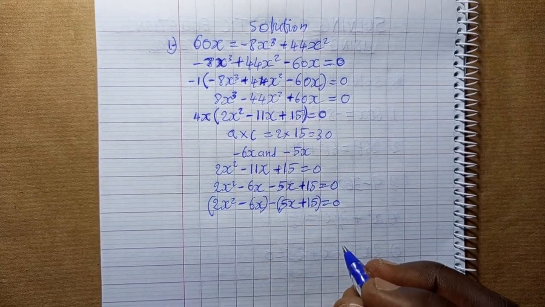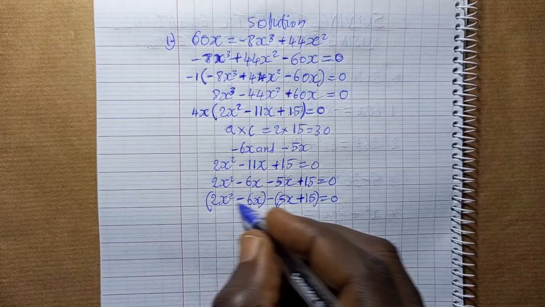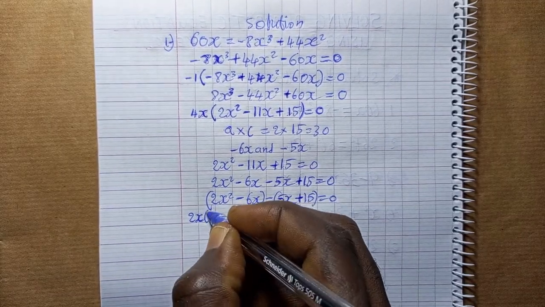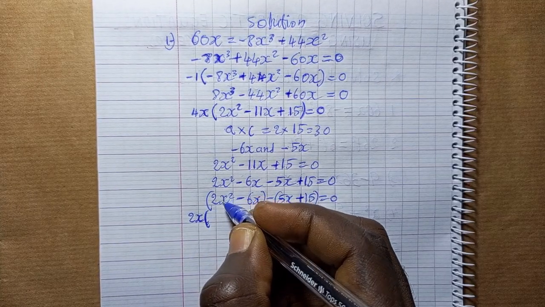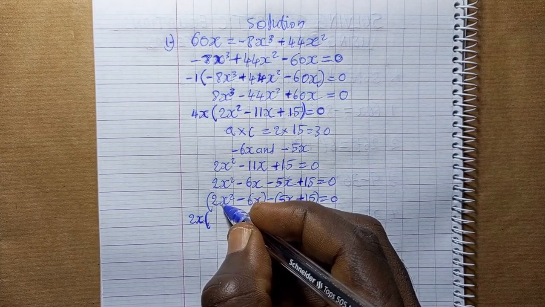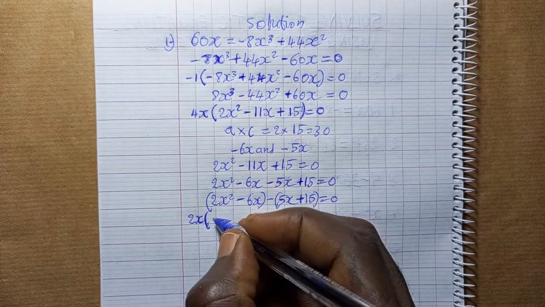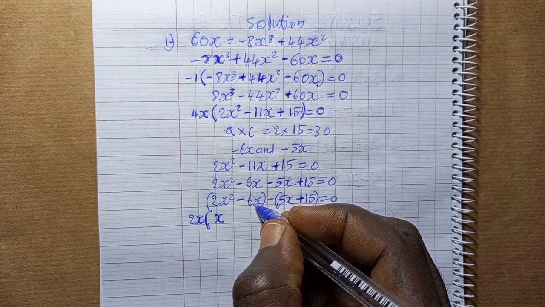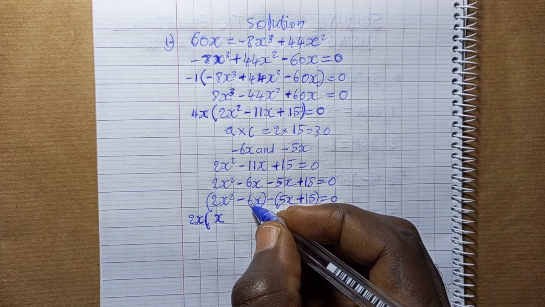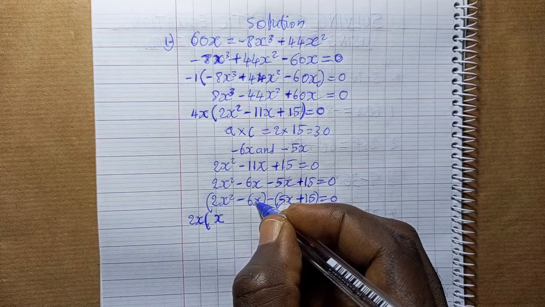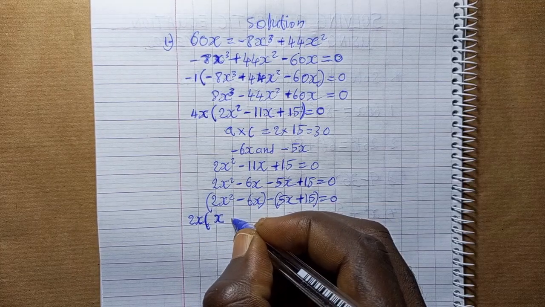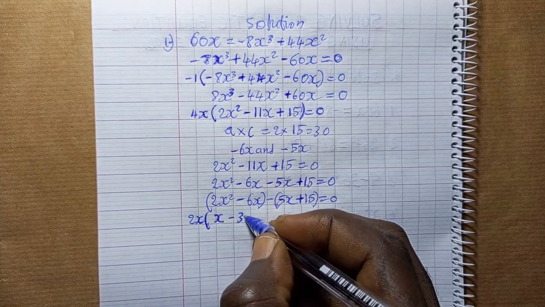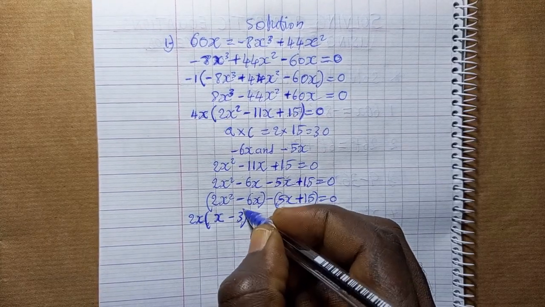Now the next step is to bring out the common factors. The common factor here is 2x. Here is left with x, here is left with x, and here we have 6x divided by 2x, that is 3. We'll be left with 3 minus 3, and close the bracket.